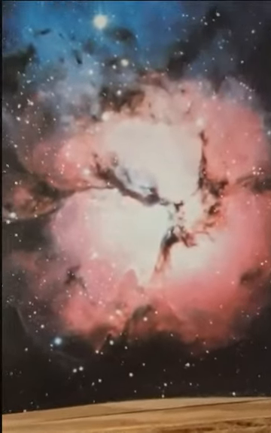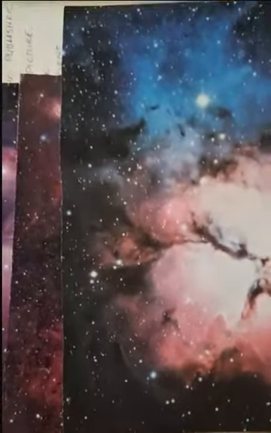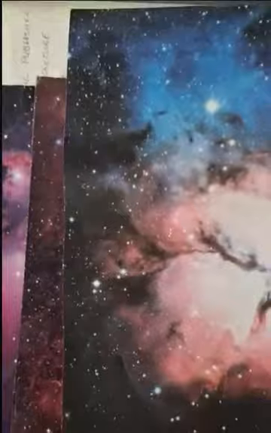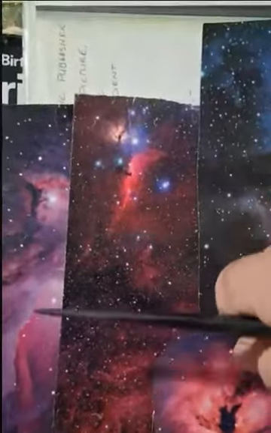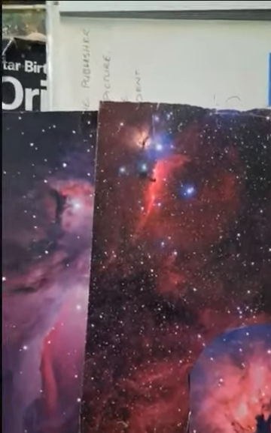The same thing is found in the Flame Nebula, right there. And that's because it's similar to the Antenna Galaxy.